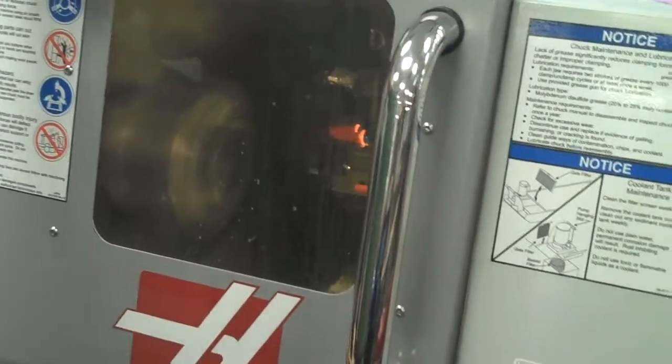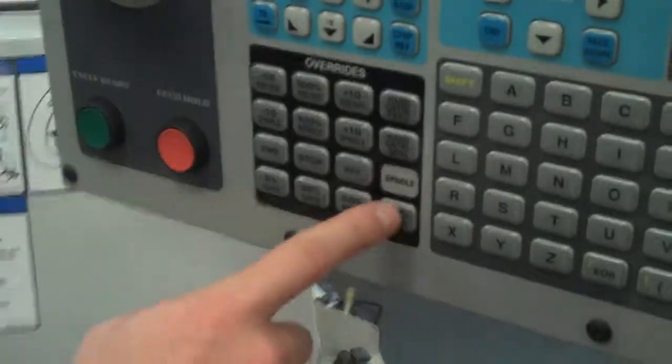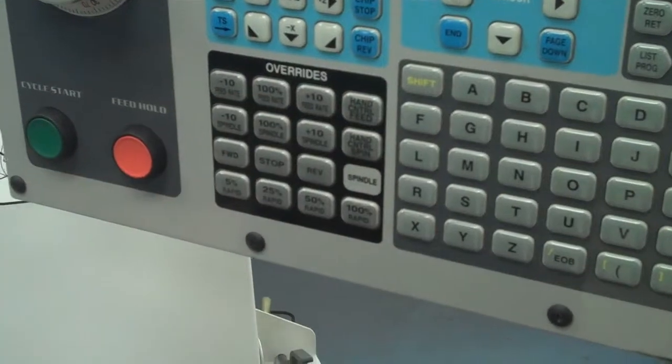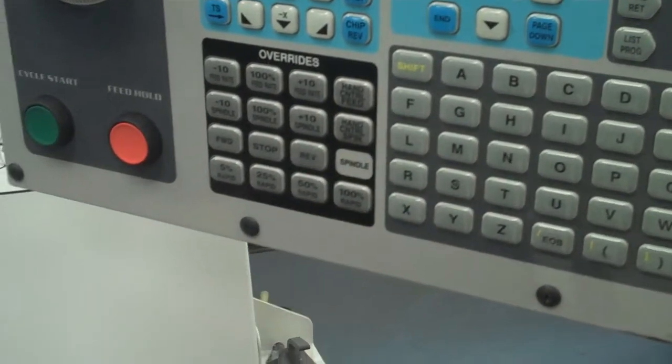Now, I would let this run through pretty much the entire way, but I've already run this program, so I'm going to bump my rapid and my feed rate back up to 100%. So all I'm going to do is hit 100% feed rate, and 100% rapid. And now you're going to see it starts to move a little bit faster where I'm actually wanting it.